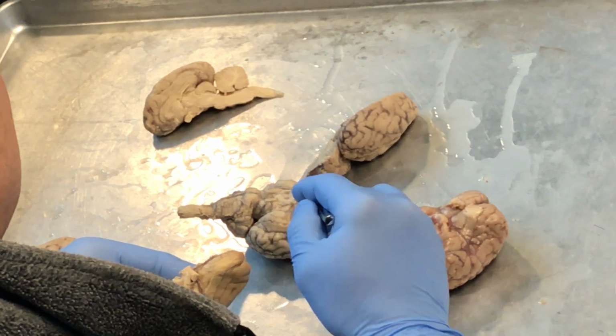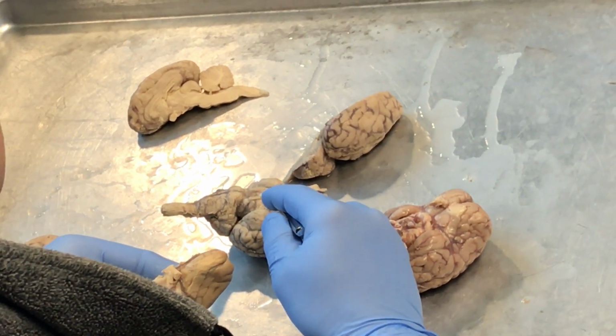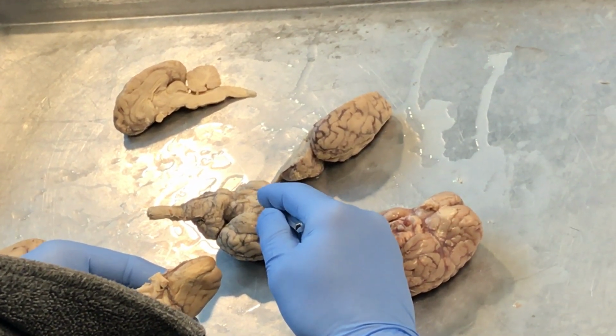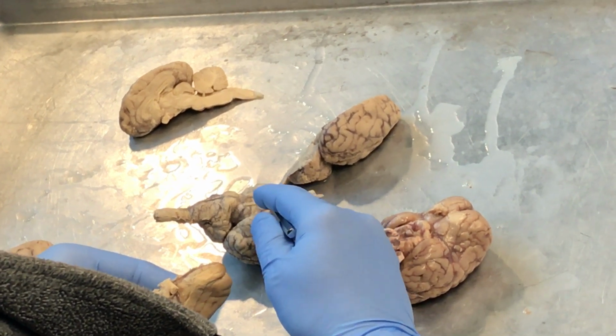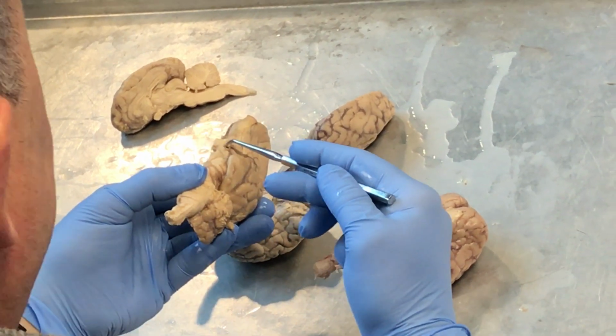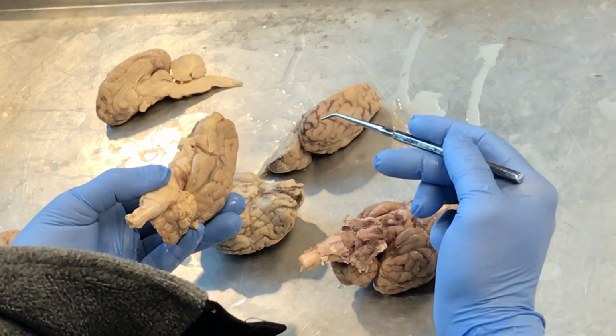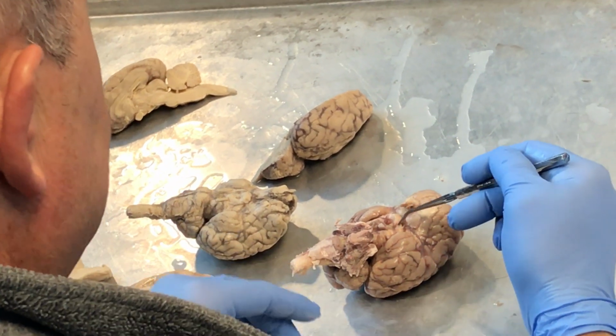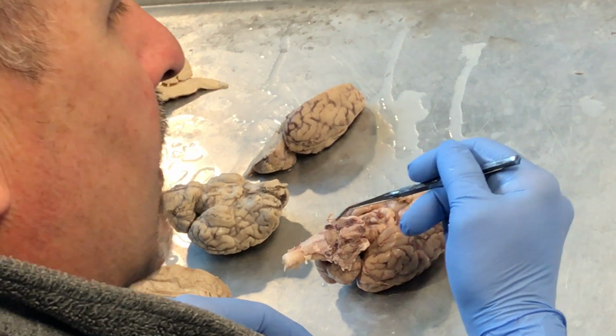So optic nerve, optic chiasm in the middle, across the X, and then this is going to be the optic tract back here and optic tract back there. Optic tract here, optic tract right there.